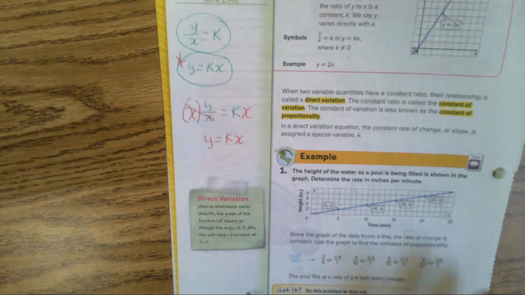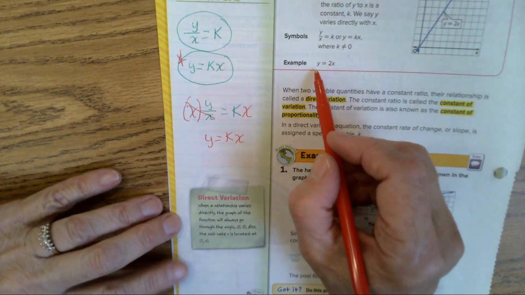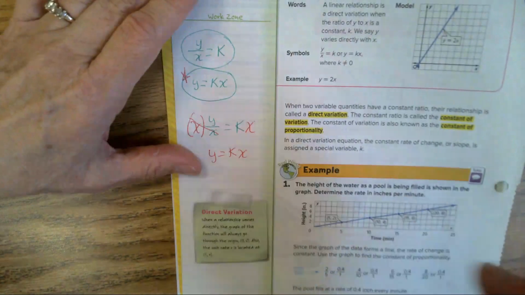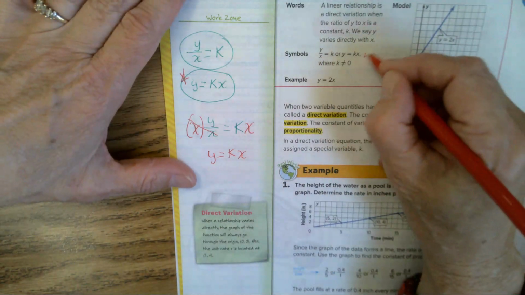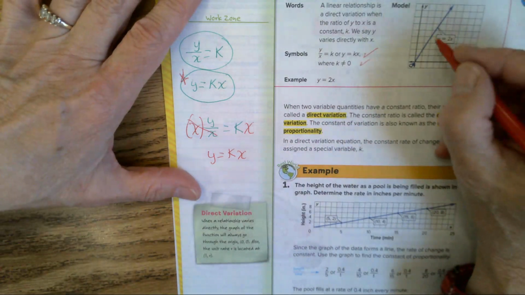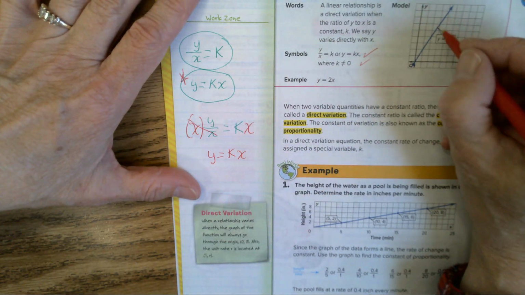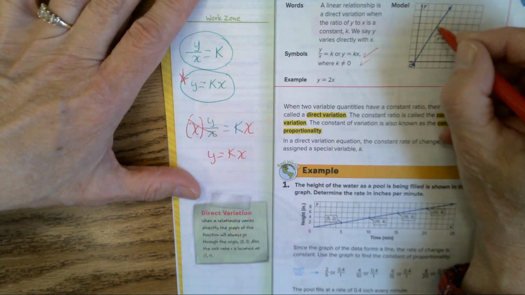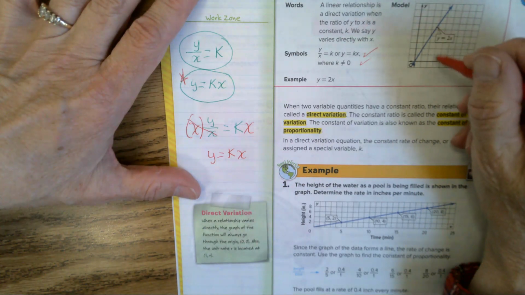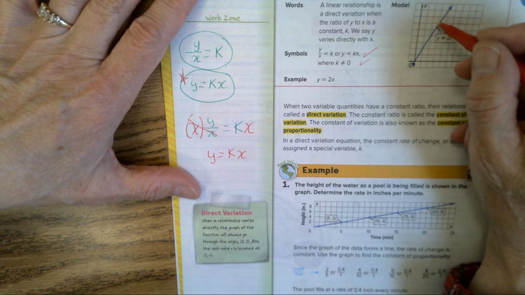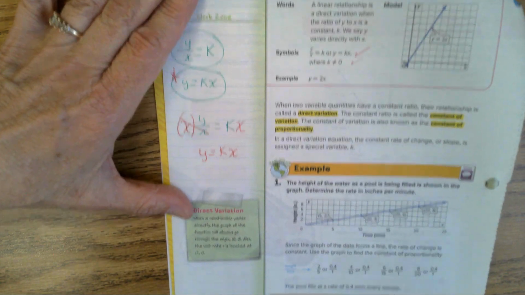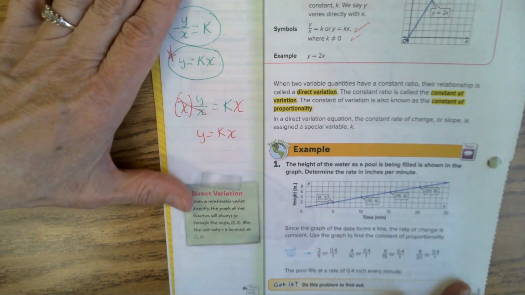Okay, so here we end up with the example y equals 2x. Let's see how they have that. So we've already figured this out. Y equals 2x. So here, y, whatever y is, it's 2 times x. So your value for x, if you take it times 2, that gives you the value for y. We're going to practice this so it makes more sense to you. All right, look at all these yellow words.